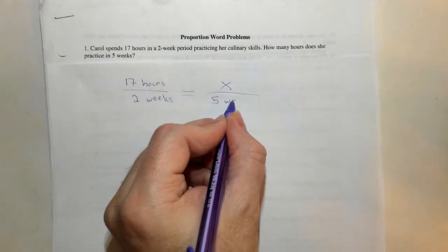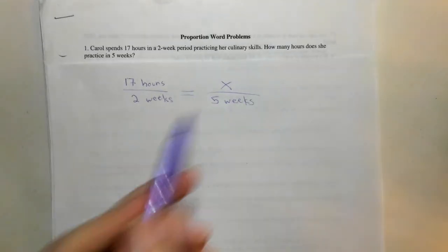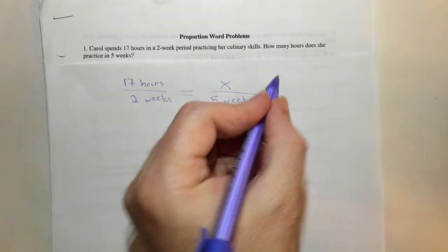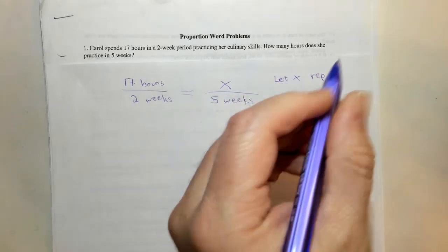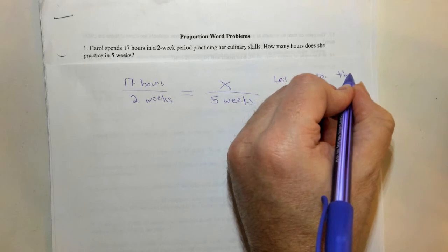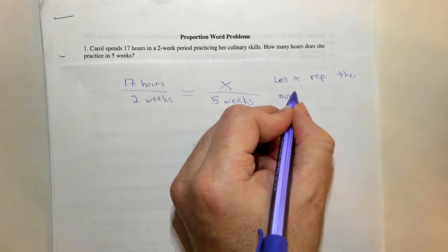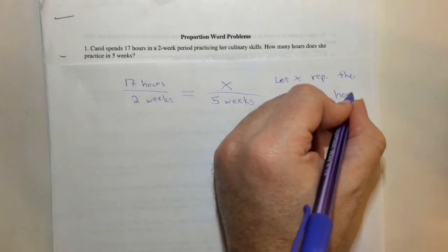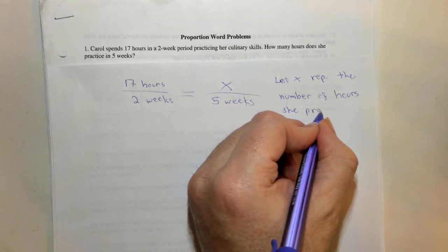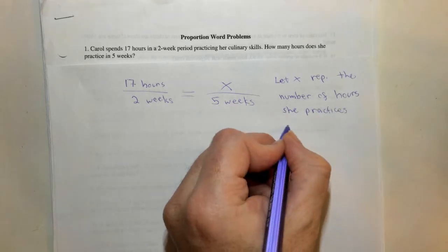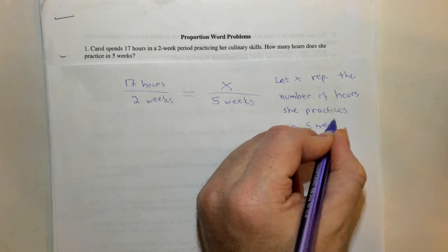And again, the weeks match up down here. Again, I should probably say what X is, so let X represent the number of hours she practices in 5 weeks.